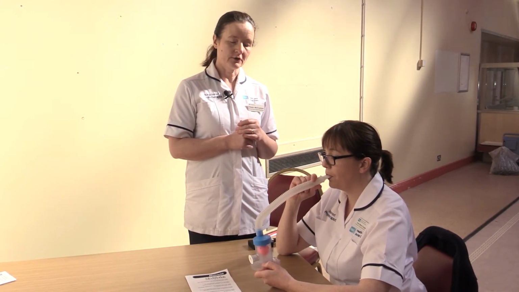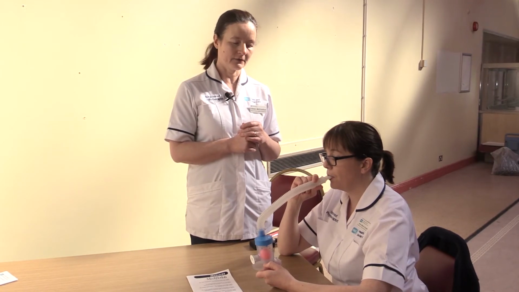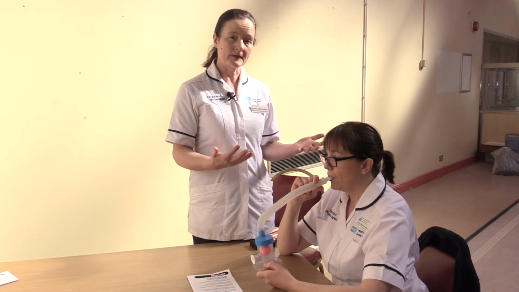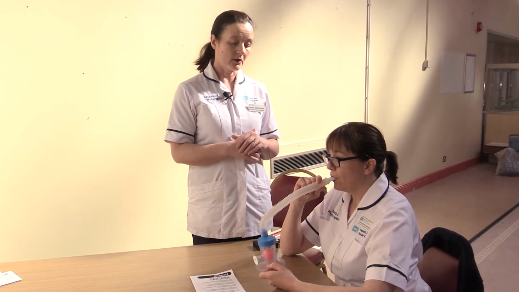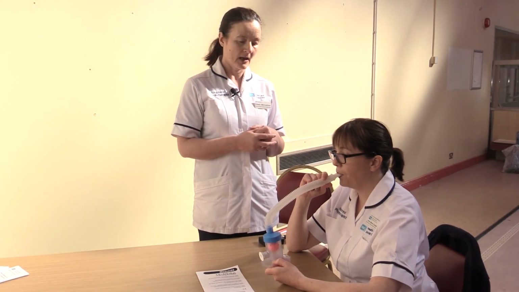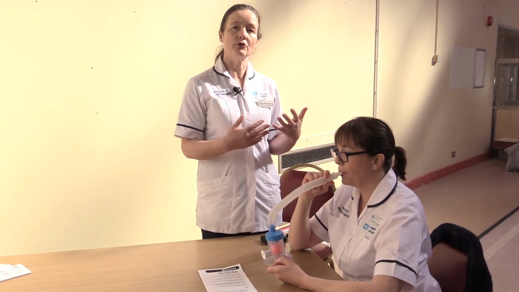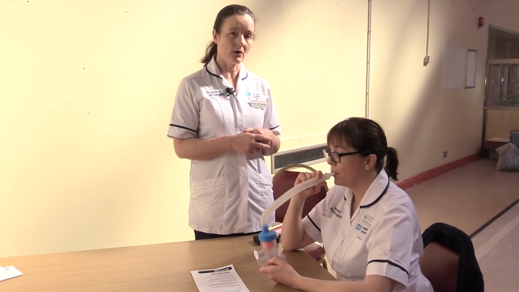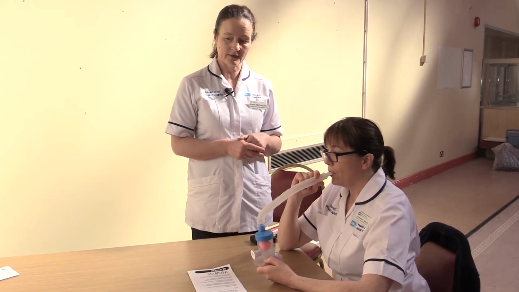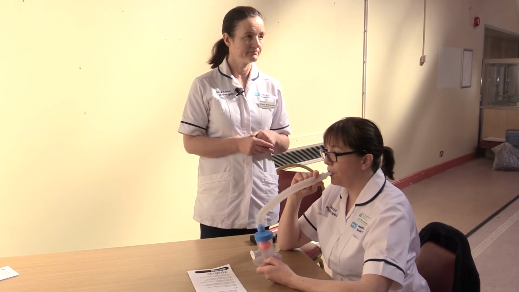You want to repeat this about 10 or 15 breaths with your patient, until possibly they fatigue or until you can hear the secretions loosening. As soon as that occurs, you would do your graded huffing and your cough, and repeat that cycle until their chest clears.